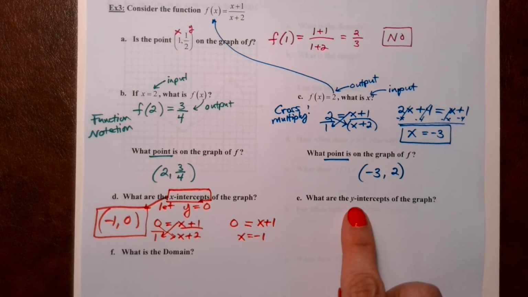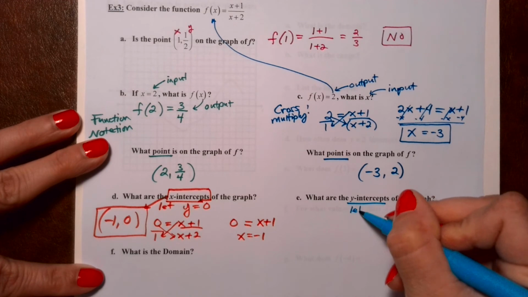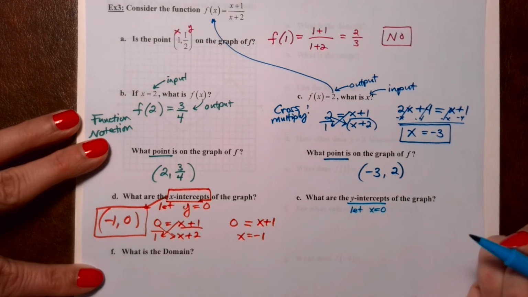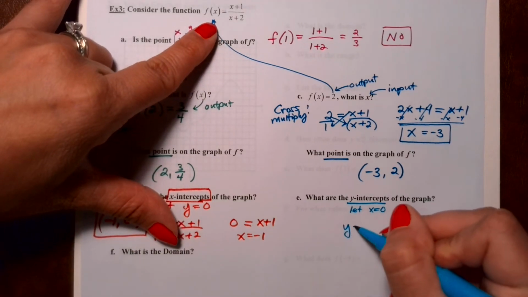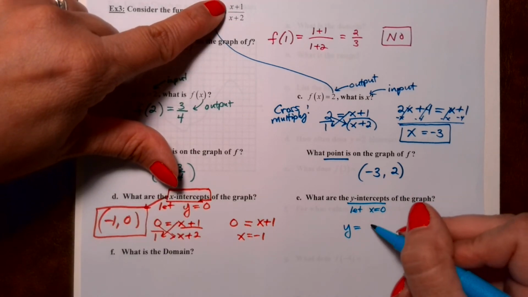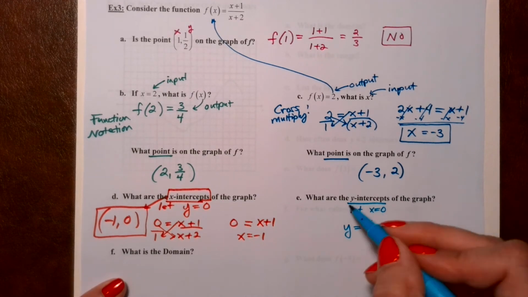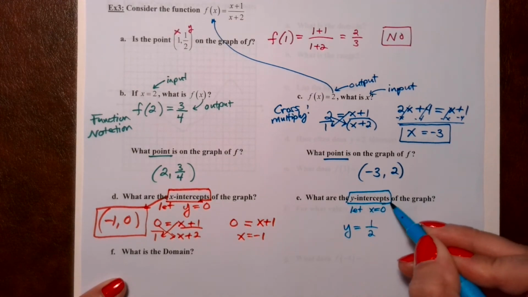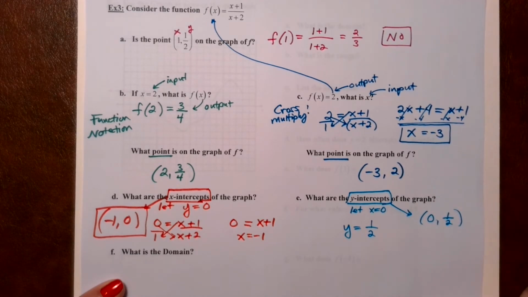What are the y-intercepts? To find a y-intercept, we are going to let the x value equal 0. The x value equals 0. So let's see. We have y equals 0 plus 1 over 0 plus 2. Oh, that was easy. But remember, this is a point. Y-intercept, let's write it as a point. 0, comma 1/2.